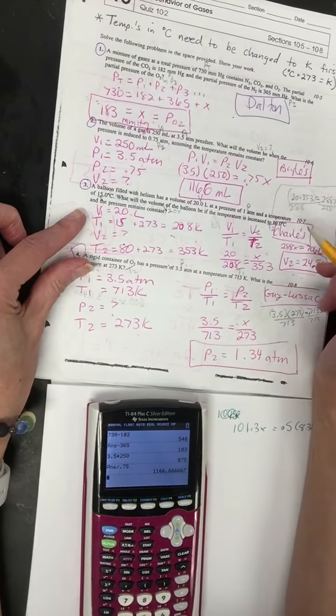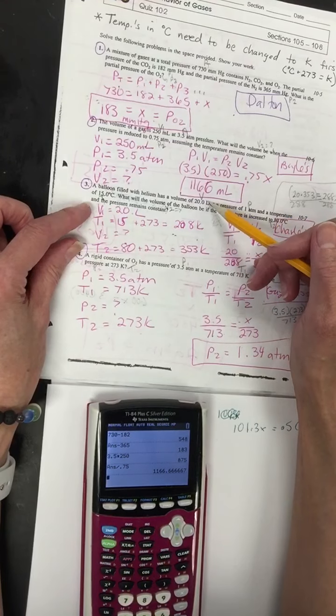All right, number 3. A balloon filled with helium has a volume of 20 liters.